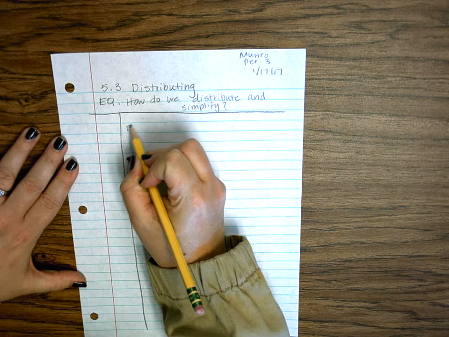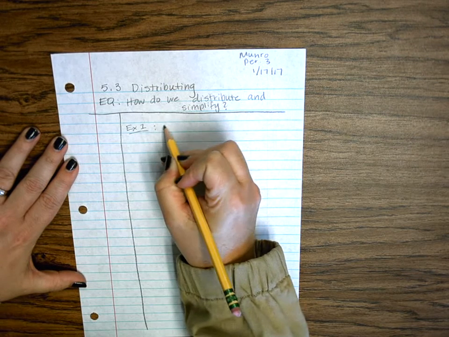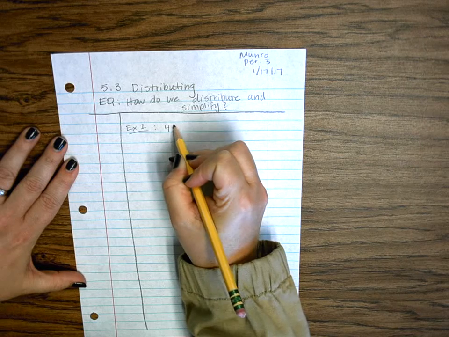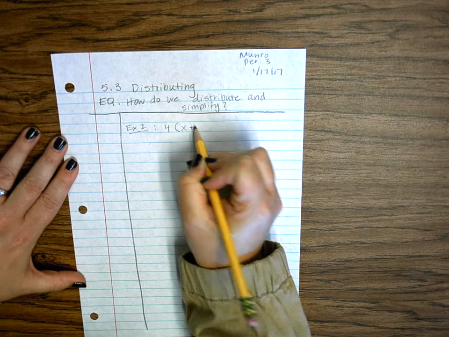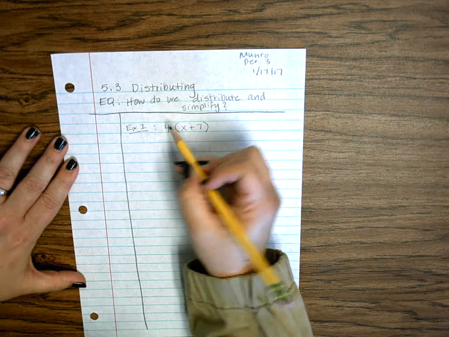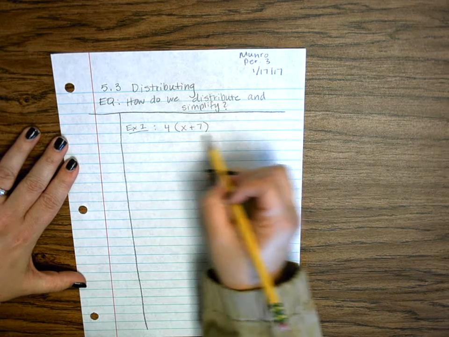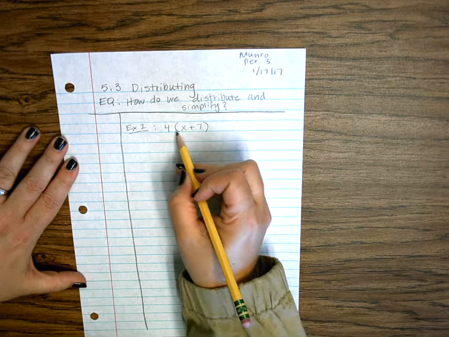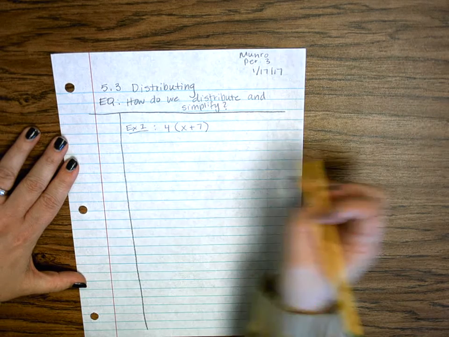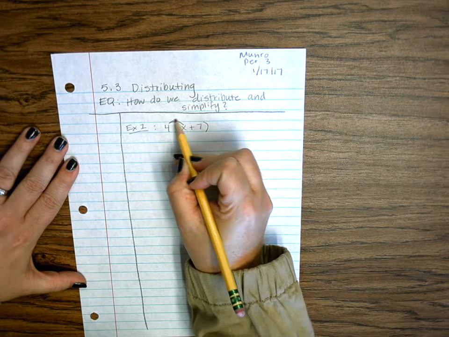Example 1. Let's say we have 4 on the outside of the parentheses, and then the inside is x plus 7. You will get into the habit of drawing rainbows, because these won't stay this small for very long. They're going to grow. Pretty soon you'll have to distribute over like 5 or 6 terms, but for now just 2. Okay, so draw your rainbows.